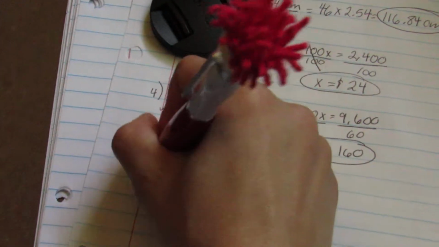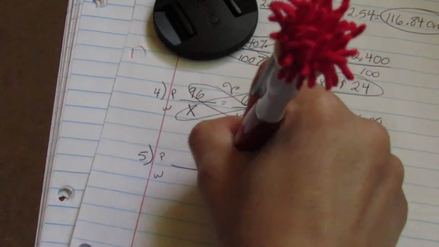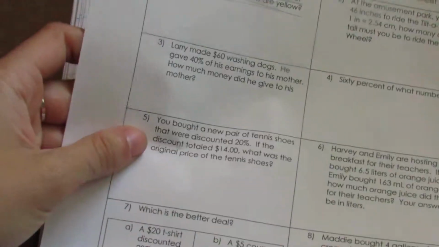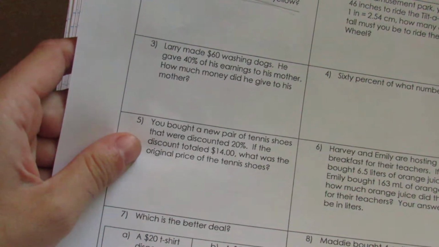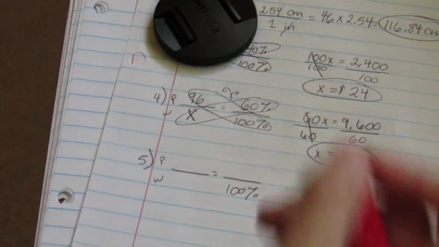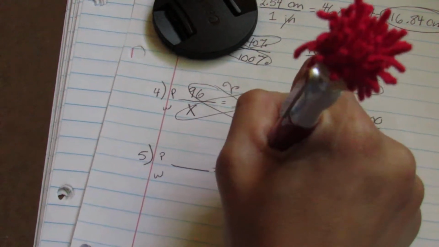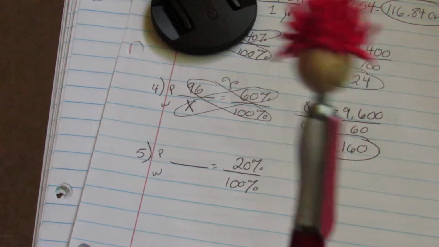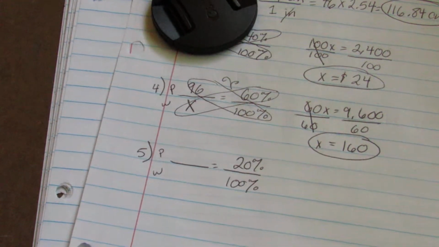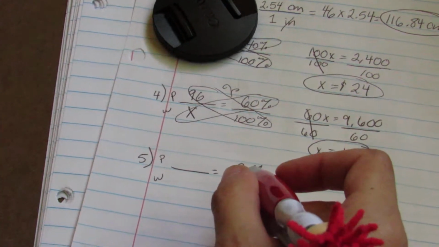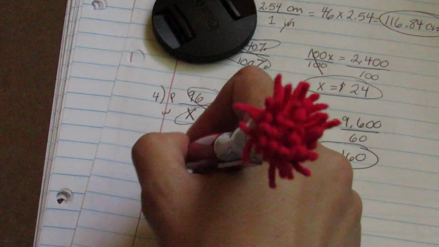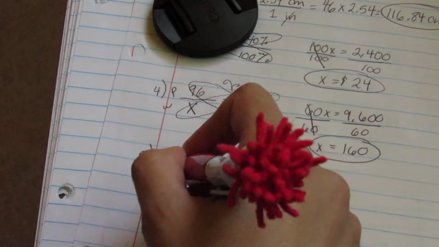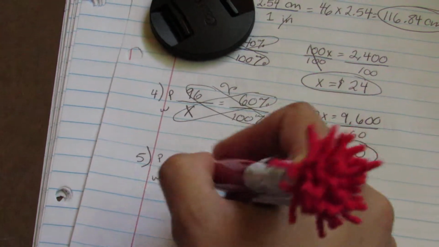So I'm going to just go ahead and set up my formula. And I'm going to go back to my question, and it gives me my percent, right? It says that the sneakers were 20% discounted. So that's my part. They were discounted at 20%. It's my part of the percentages. And then it says the discount totaled $14. So my 20% is actually $14. So I want to know what? Good. Yes, I want to know what they were before the discount.